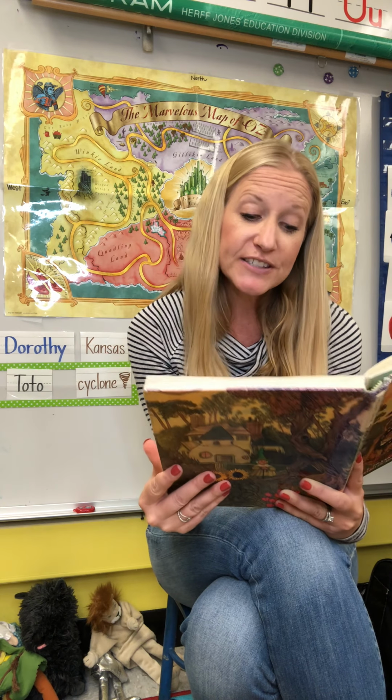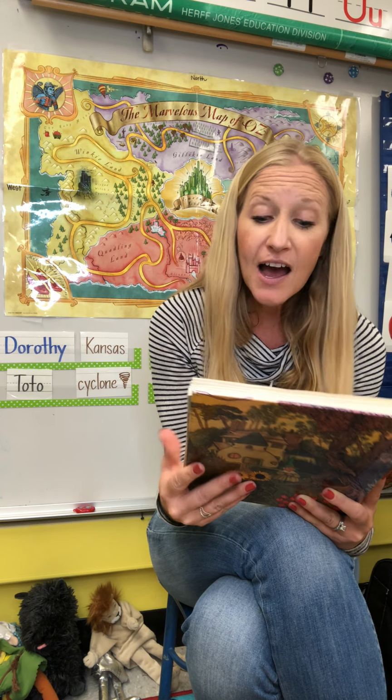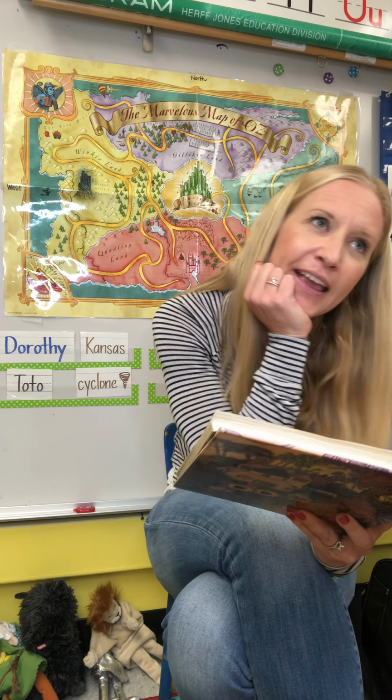There was a great cornfield beyond the fence, and not far away she saw a scarecrow, placed high on a pole to keep the birds away from the ripe corn. Dorothy leaned her chin upon her hand and gazed thoughtfully at the scarecrow. Its head was a small sack stuffed with straw, with eyes, a nose, and a mouth painted on it to represent a face.